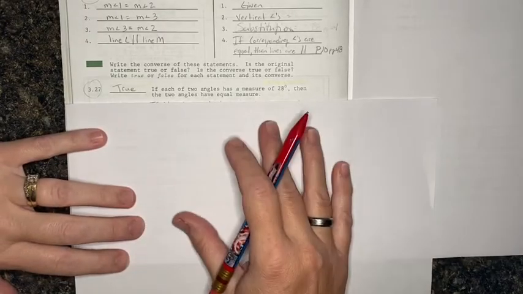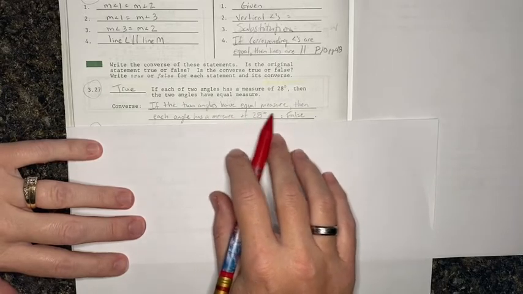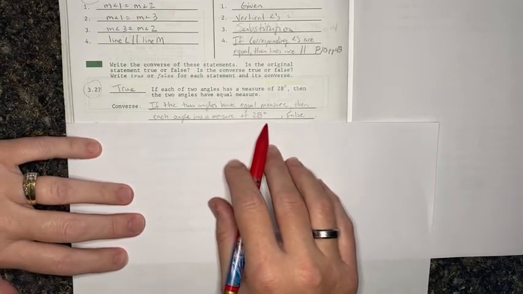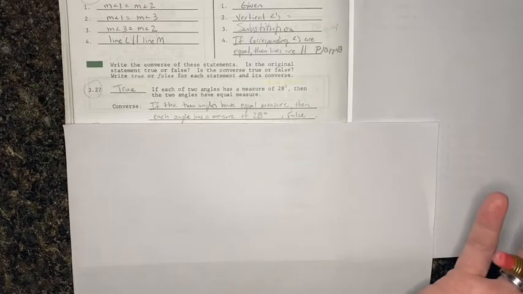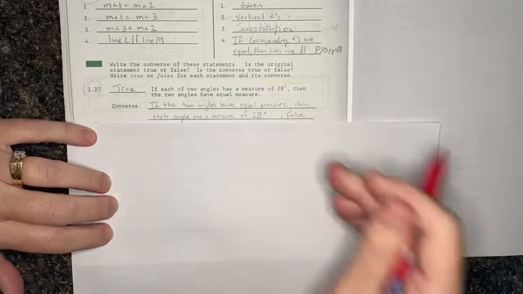Now let's write the converse of that. If the two angles have equal measure, then each angle has a measure of 28 degrees. Now, is that true? If the two angles are equal, can we just say that they're 28 degrees? No, they could be equal to any number of degrees, right? So our converse is false.